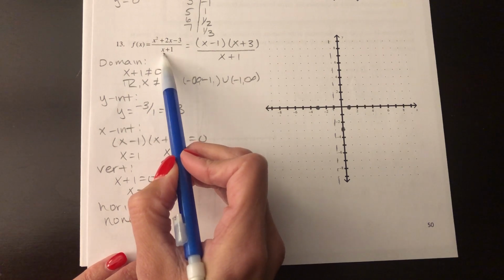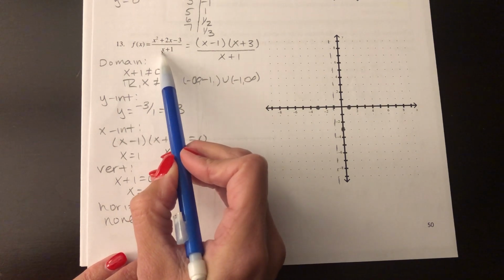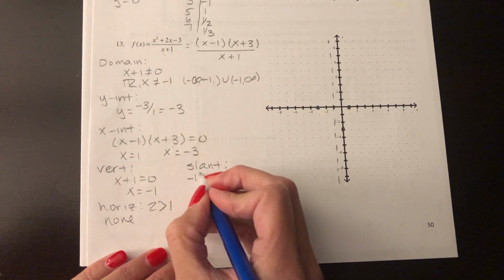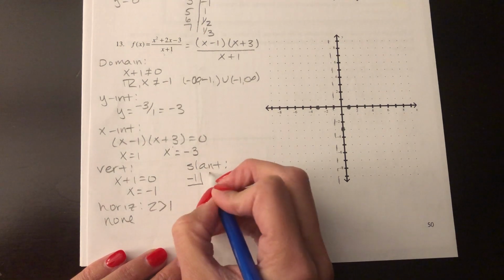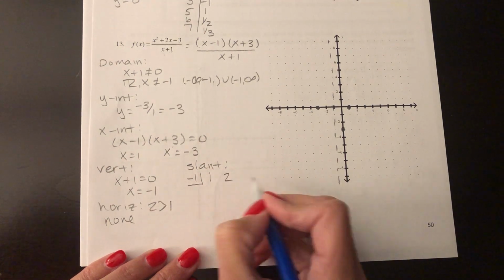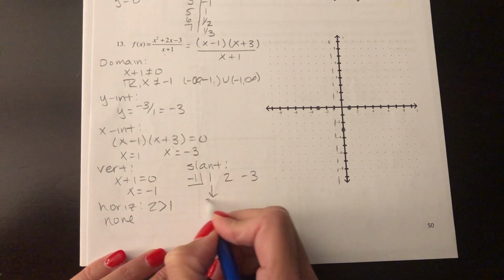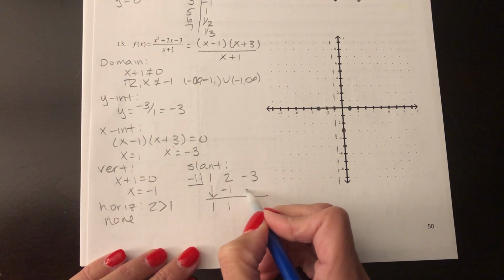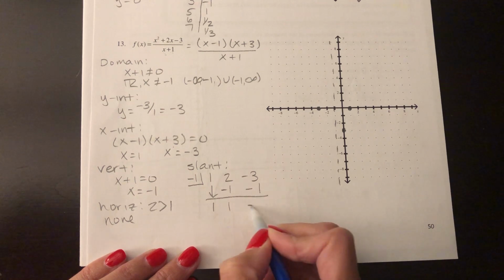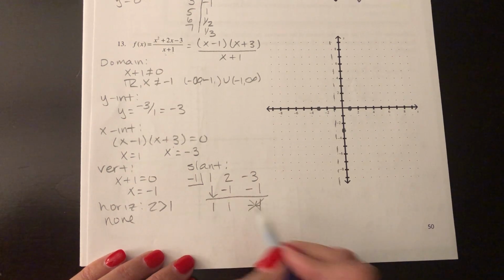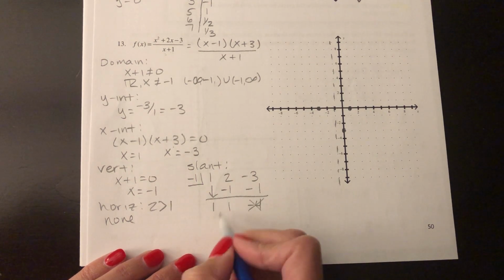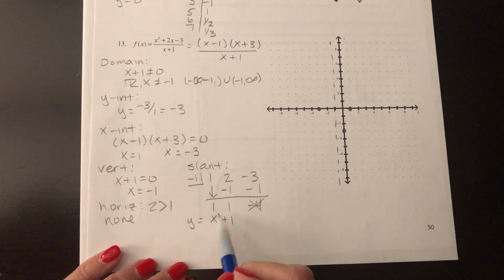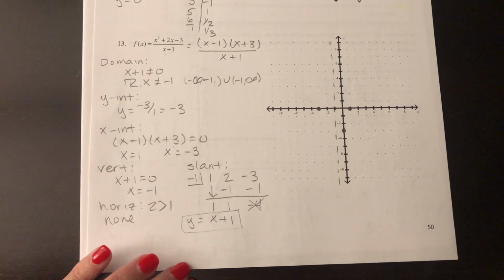We can use synthetic division because it falls into that x minus k form. So this would be -1 that we're dividing by, and then fill in your numbers here for your synthetic division. Remember to ignore the remainder. So this is just x plus 1. Y equals x plus 1 is your slant.